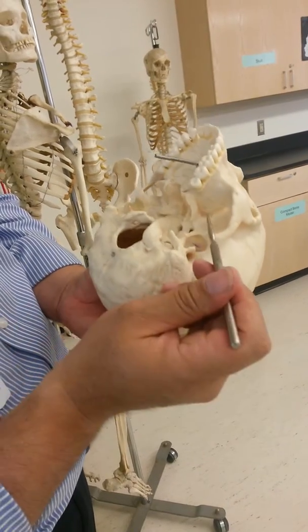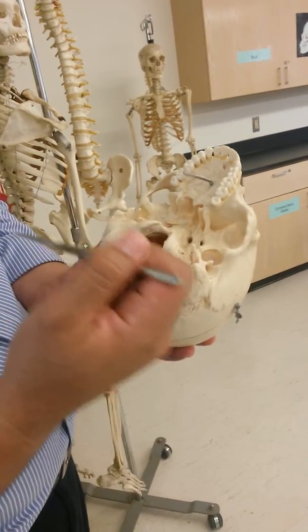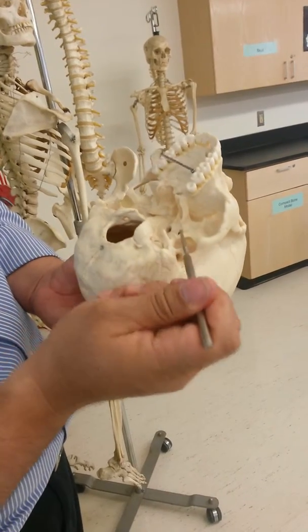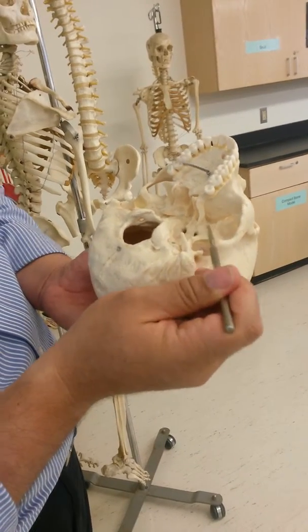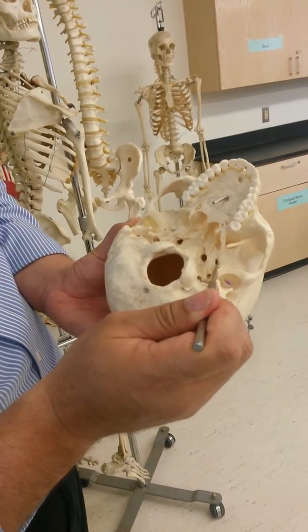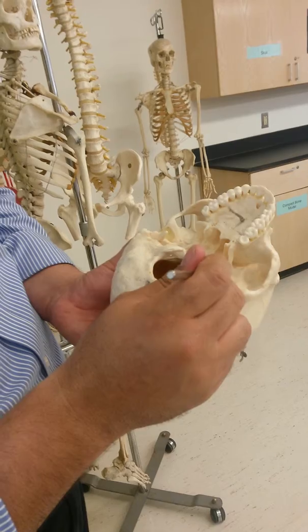The second part is ROS. R-O-S. R is rotundum. You can see it really well here. It's deep. And O is ovale. And the S is for spinosum.